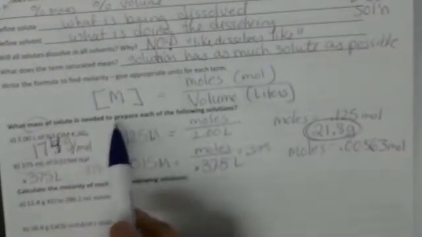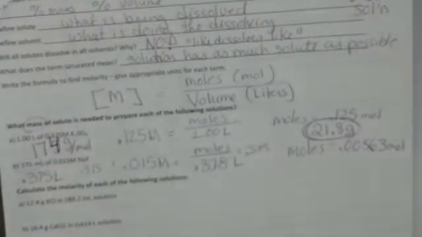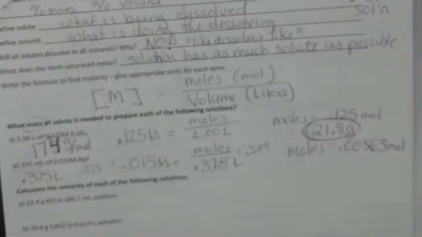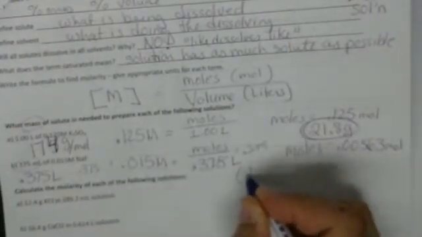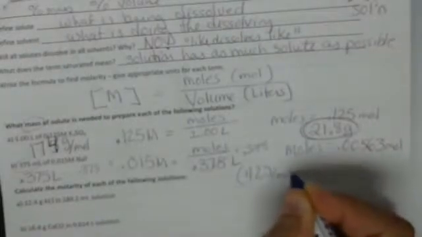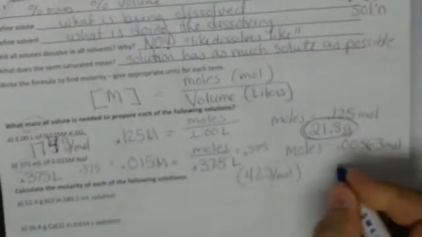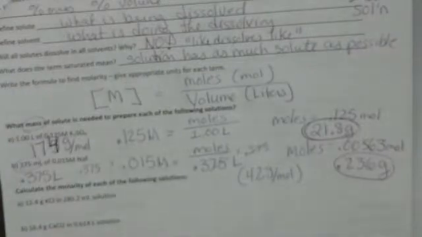So it says still what mass of solute was needed. I used this molarity formula perfectly and I said I need 0.00563 moles and I thought I was done. But now we're going to go back and look up sodium fluoride. Fluorine is 19, sodium is 23. So 19 plus 23, 42 grams per mole. So 42 grams per mole times 0.00563 moles. I need 0.236 grams. I hope that makes sense.